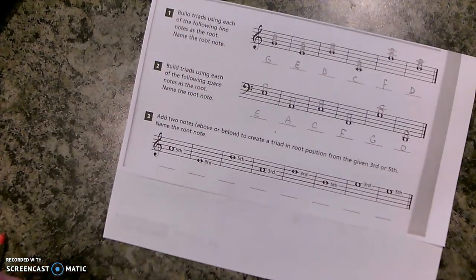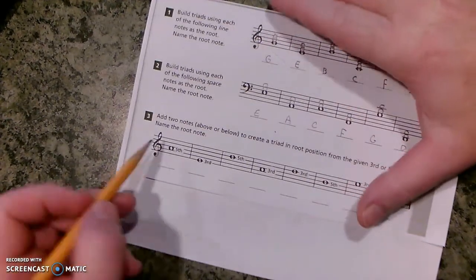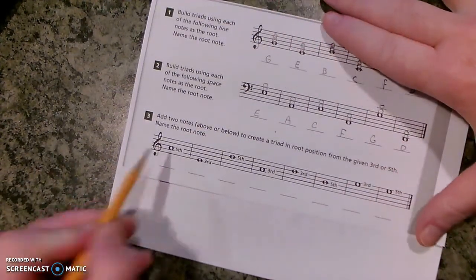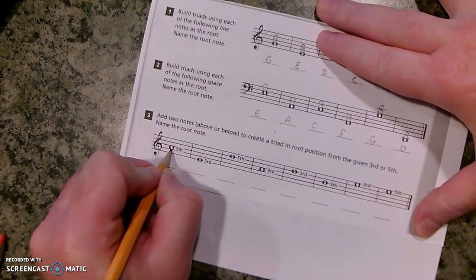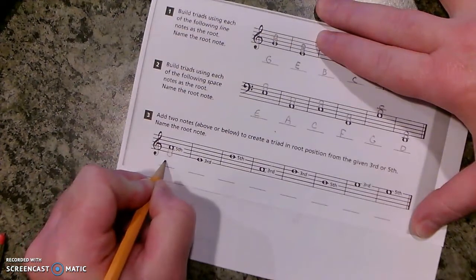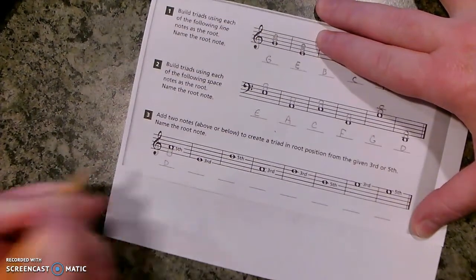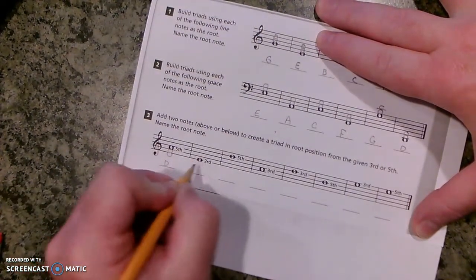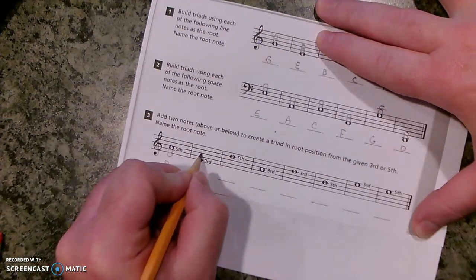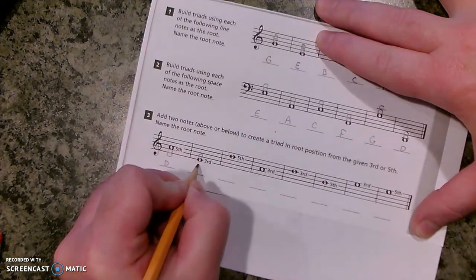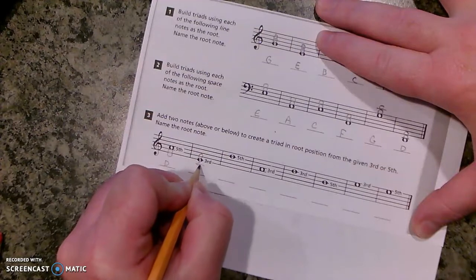Number 3, add notes above or below to create a triad in root position from the given third or fifth. Name the root note. Okay, so here they've given us the note that is the fifth, so we're going to put 2 notes before it. So that means that this would be a D triad. If this note is the third, that means that has to be the middle note of the triad, so we're going to put 1 above and 1 below.